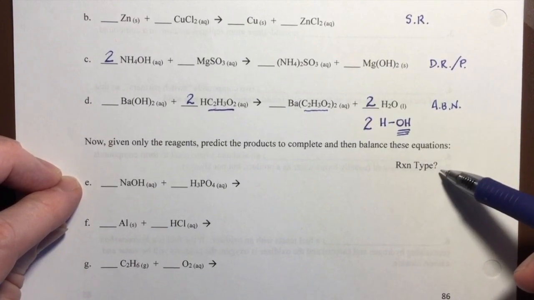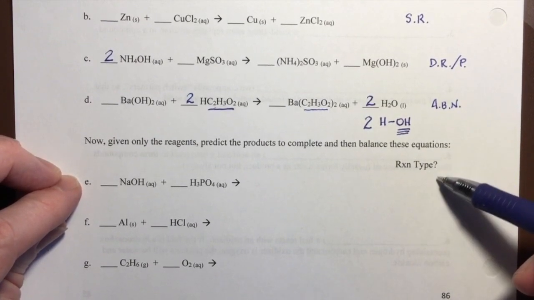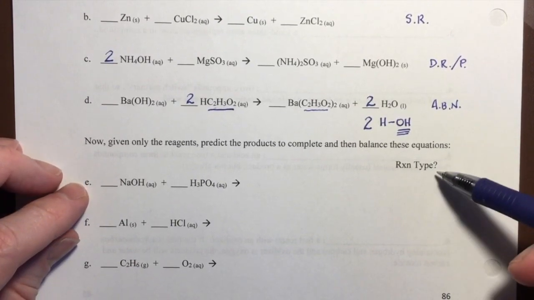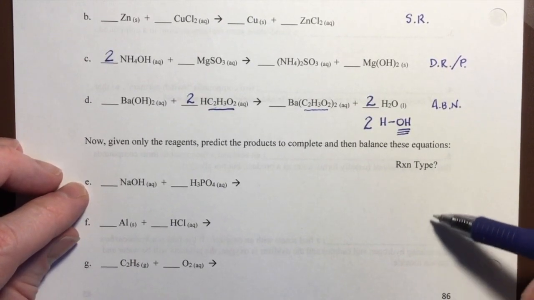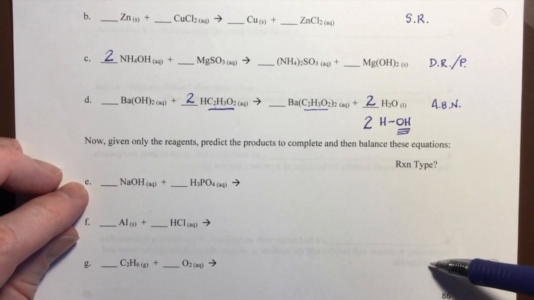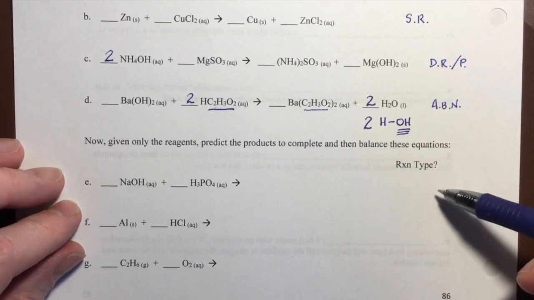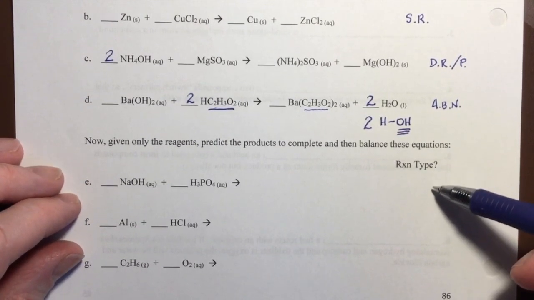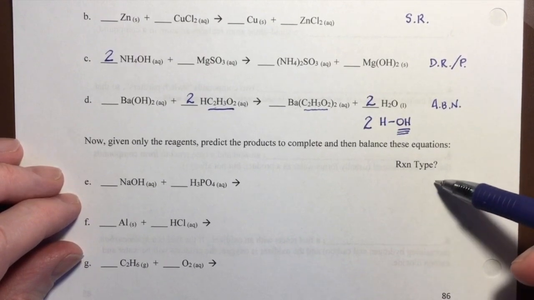It will be a big help to you if you can identify which reaction type you're working with. Because if you can tell that it's an acid-base neutralization, then you know that you'll be generating water as a product. If you know that it's a single replacement reaction, then that will give you clues as to your products, and so forth.